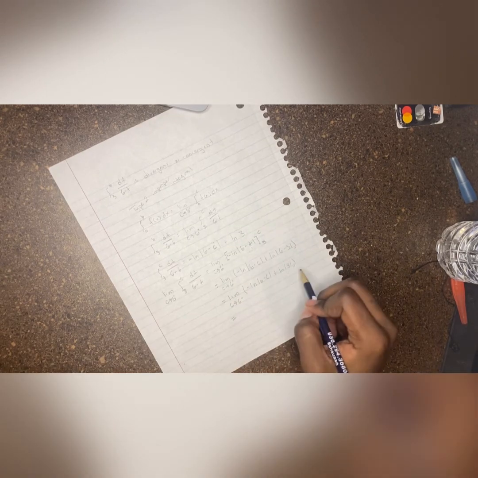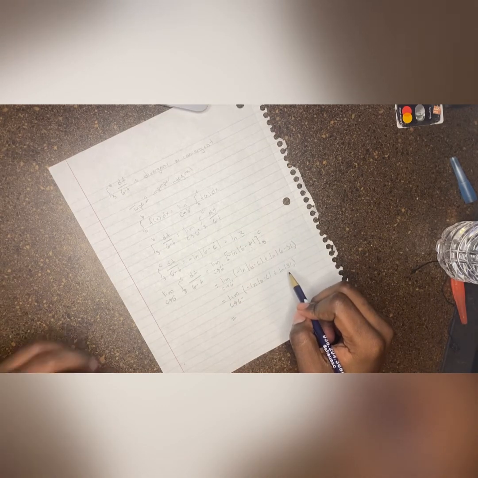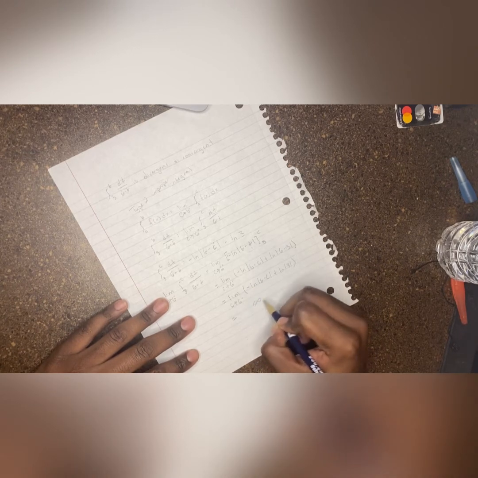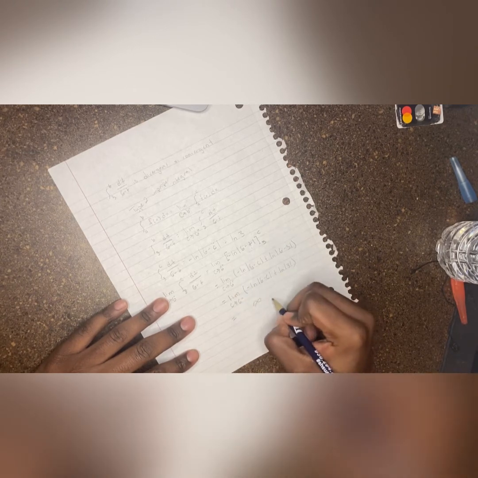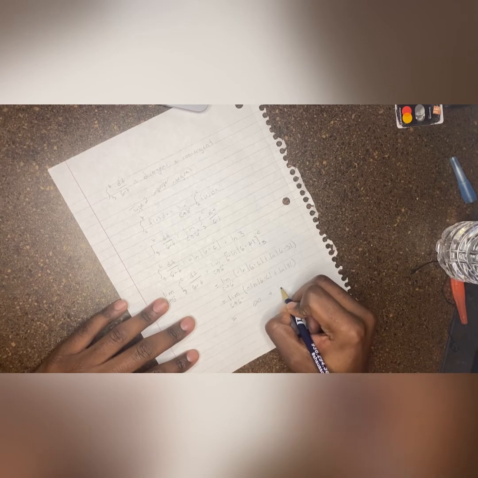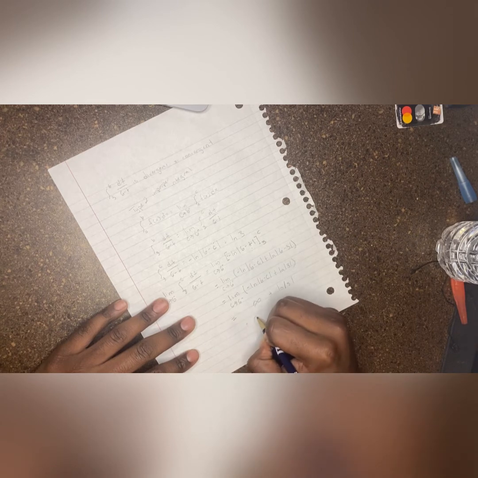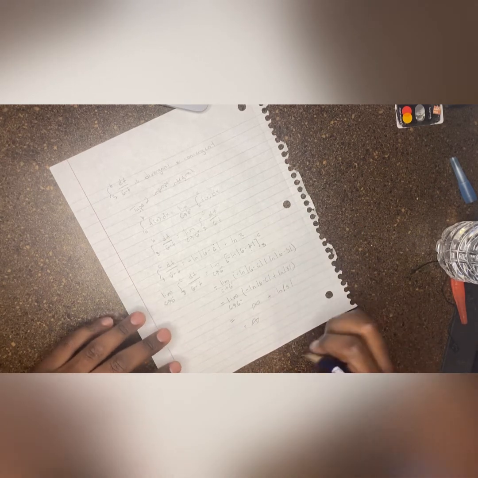We distribute our limits. For the value here, negative logarithm, absolute value of 6 minus c, we get infinity, and then distribute logarithm 3. Now, anything plus infinity equals infinity, and that's our final answer.